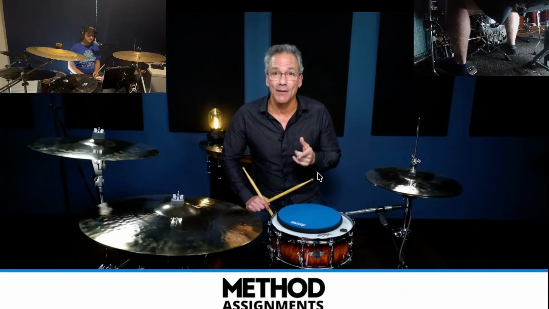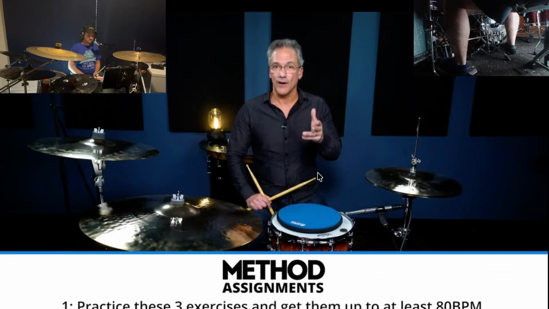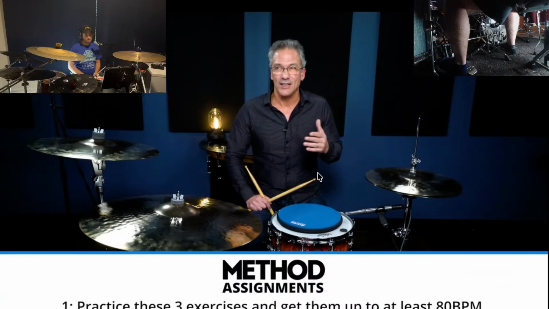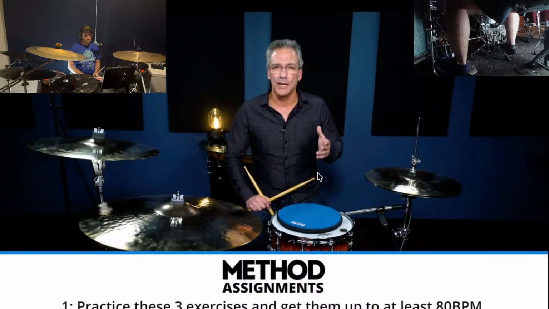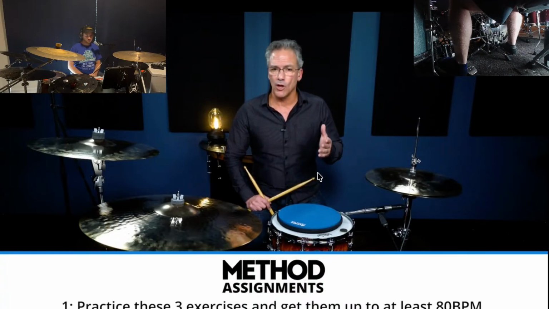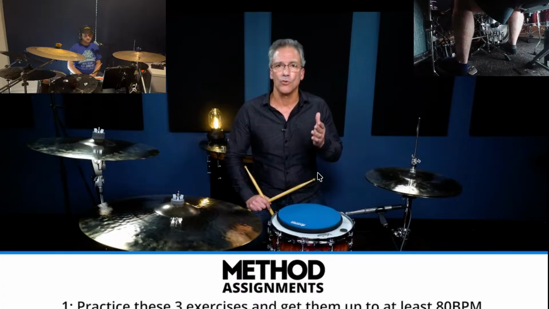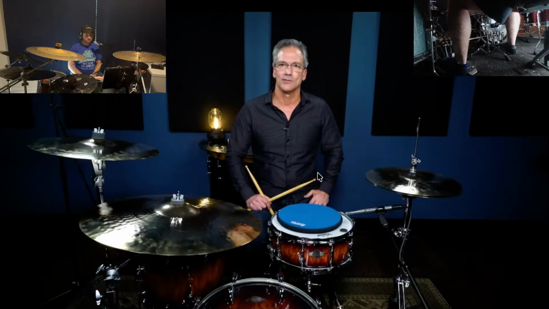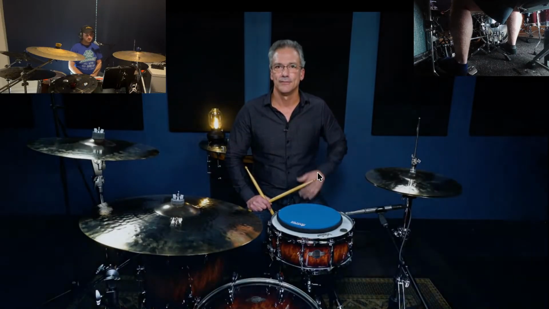Okay, so your assignment for this lesson is to work on the 5-stroke roll, get it up to at least about 80 beats per minute, and then these two exercises. Work on them slow. You can bump up the tempo gradually, but don't be in a hurry. Get it solid. Make sure your doubles sound like your singles. All right, 5-stroke roll, so important. You're going to use it. This is a good one. Have fun.